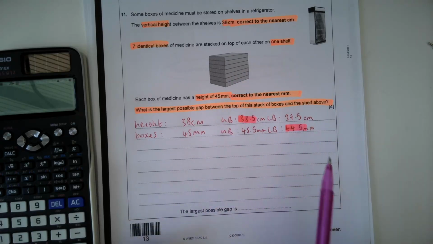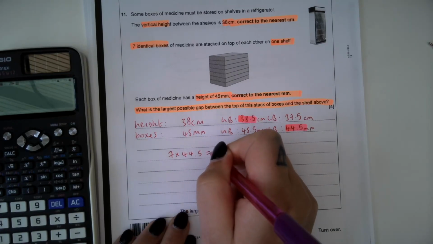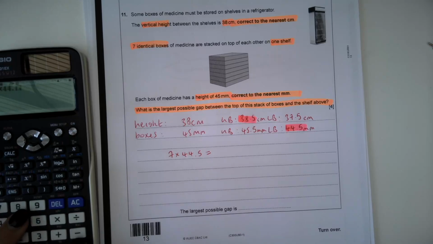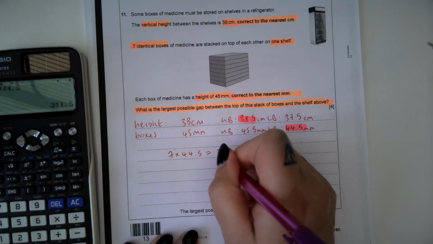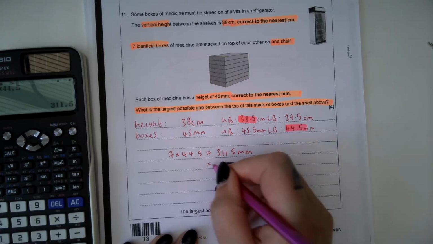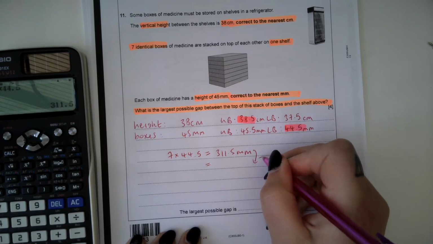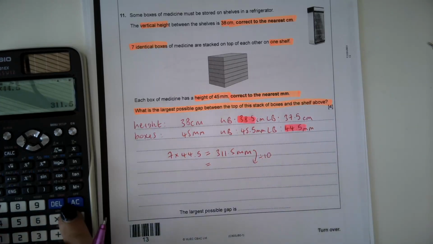So we have 7 of these boxes. So we're going to do 7 multiplied by 44.5 to start off with. But we're remembering that this is in millimetres, so we're going to have to convert it to centimetres. There are 10 millimetres in a centimetre, so we need to divide by 10.